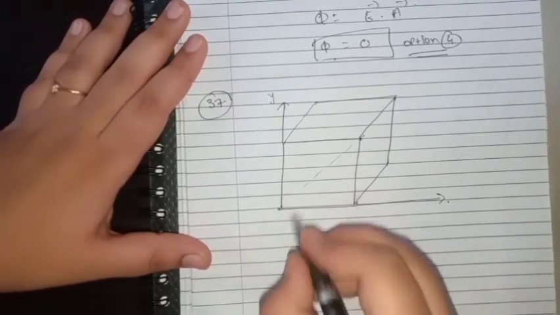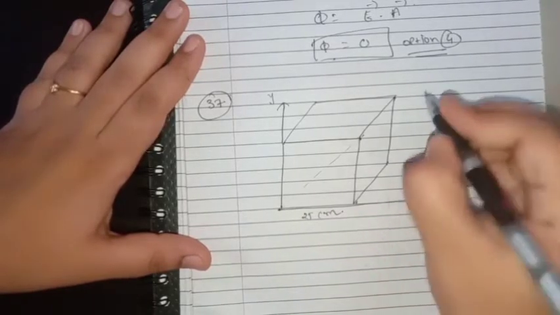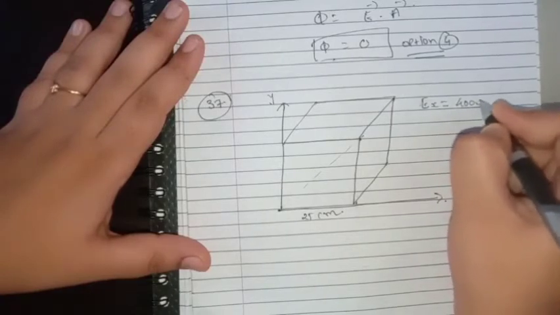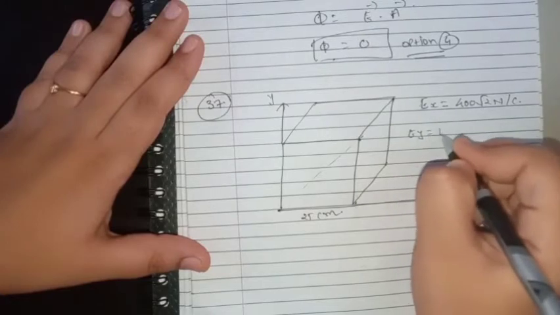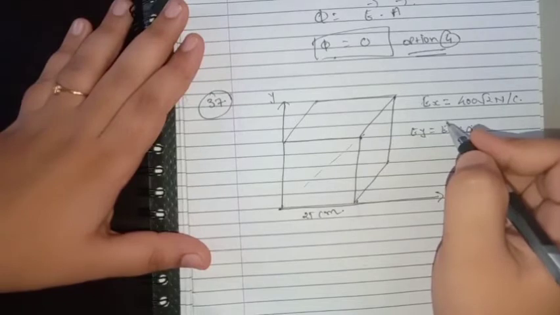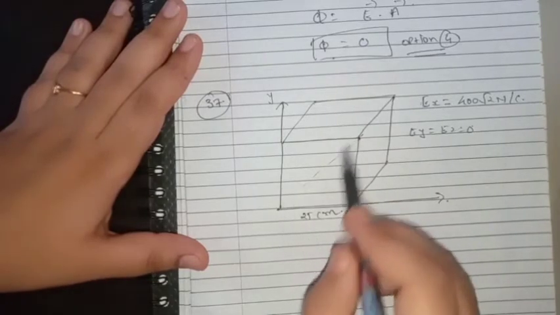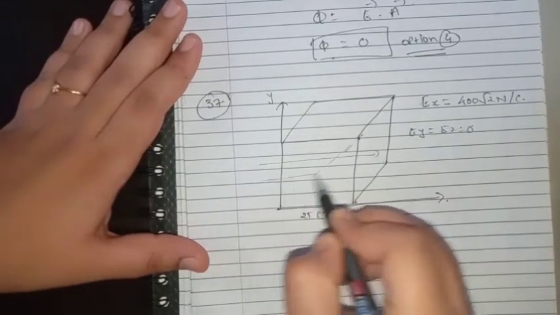The length of each side of the cube is 25 centimeter. The electric field components are Ex is equals to 400 root 2 Newton per Coulomb and Ey and Ez are 0. We want to find the flux coming out of the cube from one end. Here along y-axis and along z-axis electric field is 0. So E is located only along x-axis.